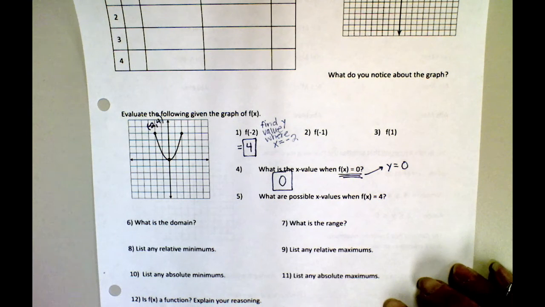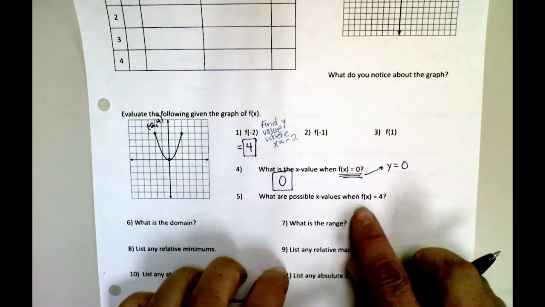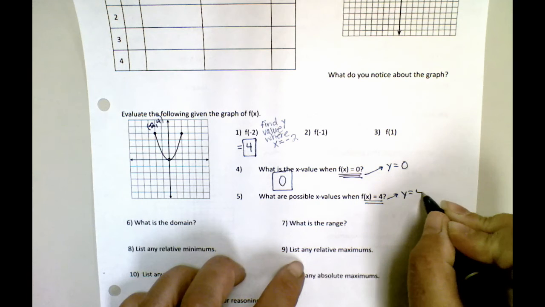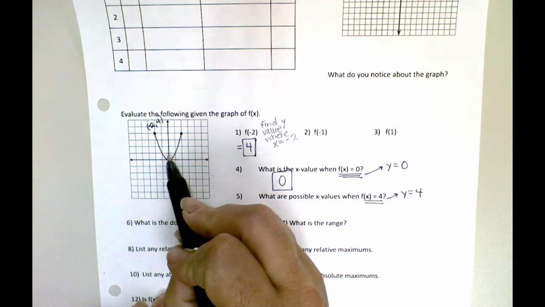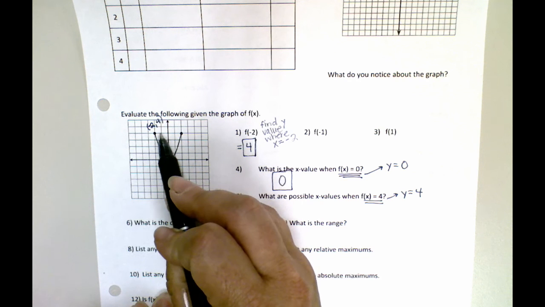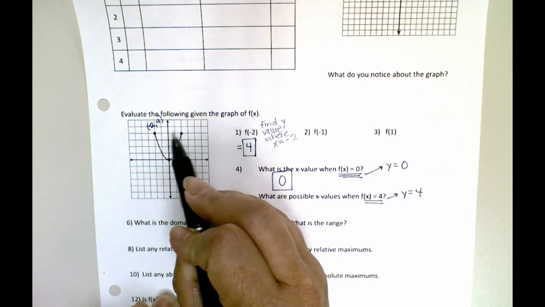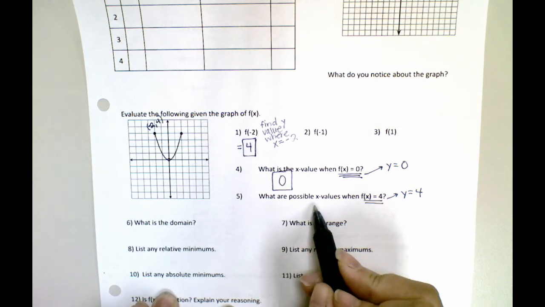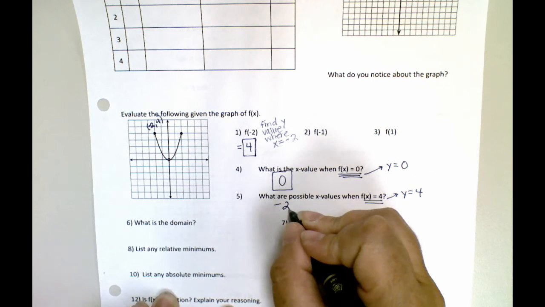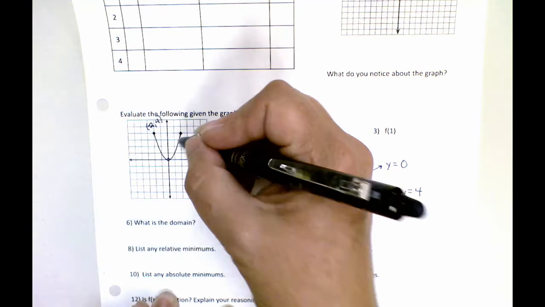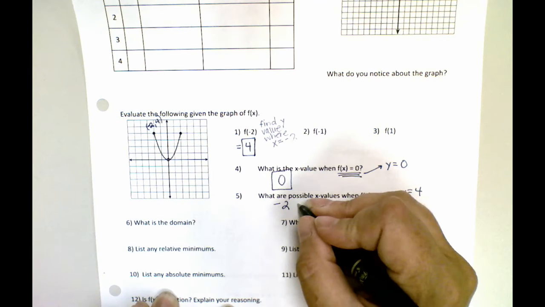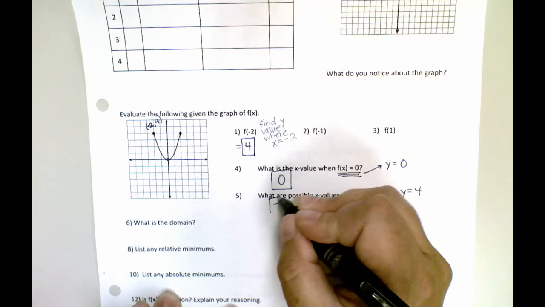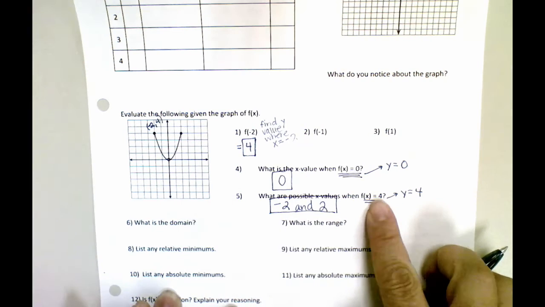Number 5, what are the possible x values when f of x equals 4? Again, this is the same as saying y equals 4. So I go on the graph, 1, 2, 3, 4. Y is 4 in 2 different spots here, this point, as well as this one. So possible x values are not only -2 that I've listed over here, but over here, the x value there is +2. So -2 and +2 are the possible x values when f of x is 4.